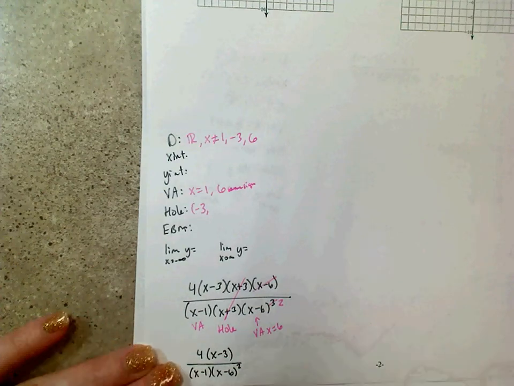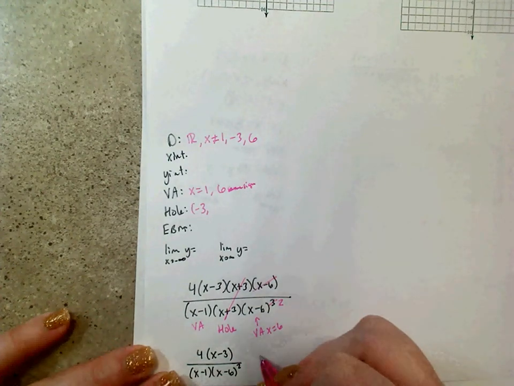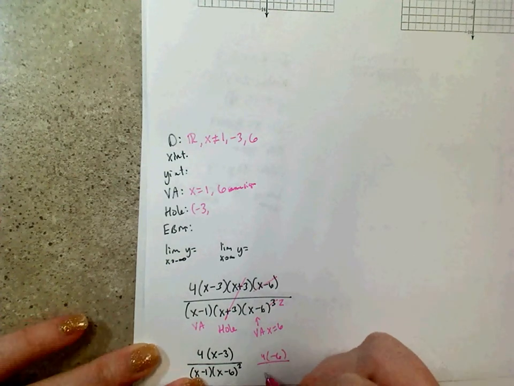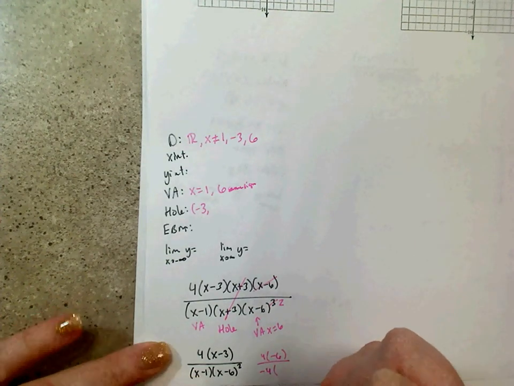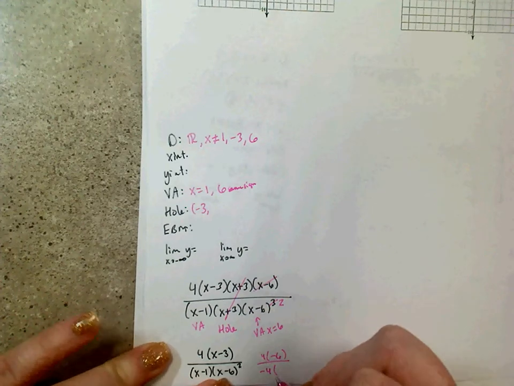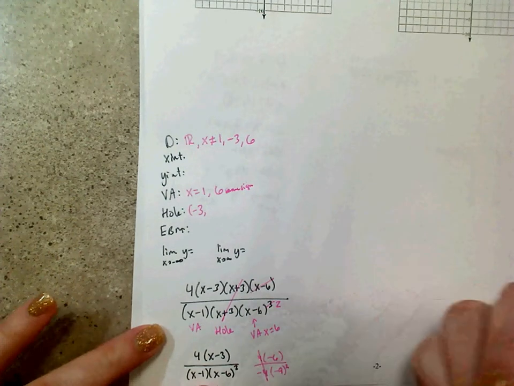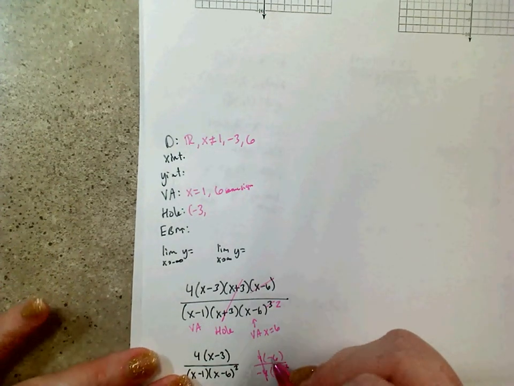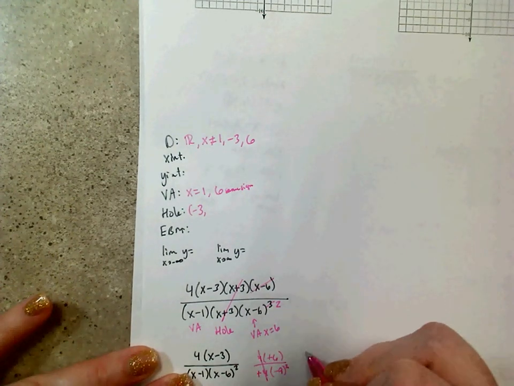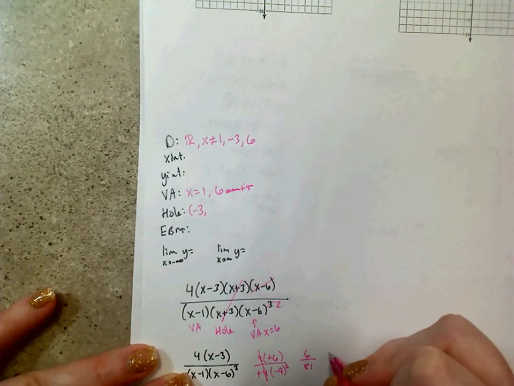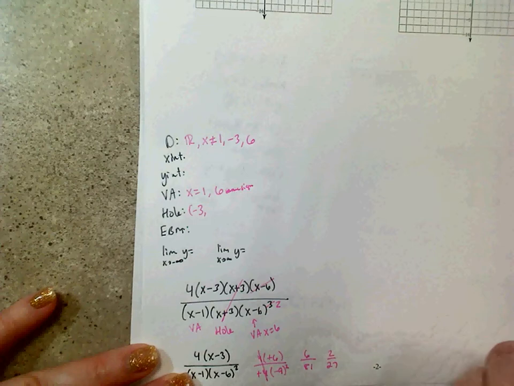4 times -3 minus 3 is -6. -3 minus 1 is -4, and -3 minus 6 is -9, and then squared. So the 4's can simplify, and so I've got negative divided by negative is positive 6 over 81, and if I divide that by 3, I get 2 over 27. So that's a really small y value, 2/27. So we're talking really close to 0.